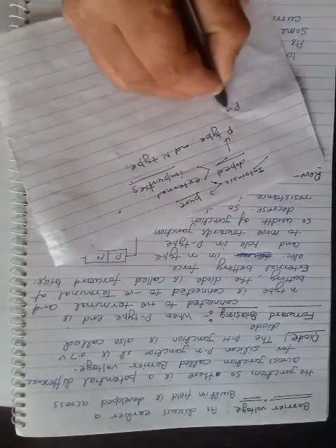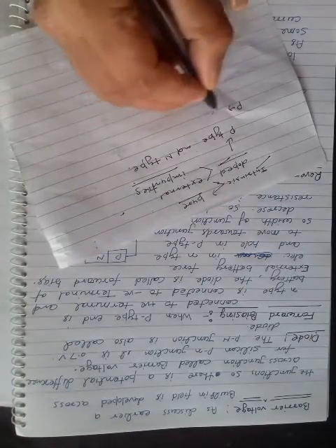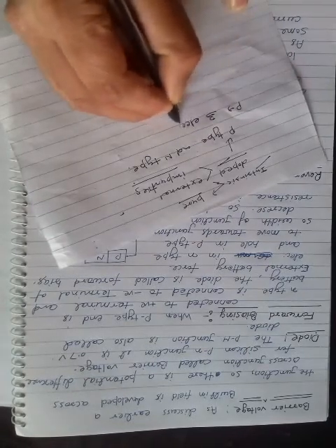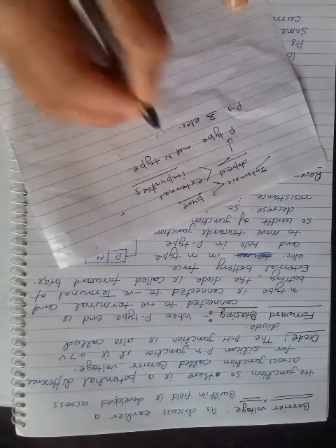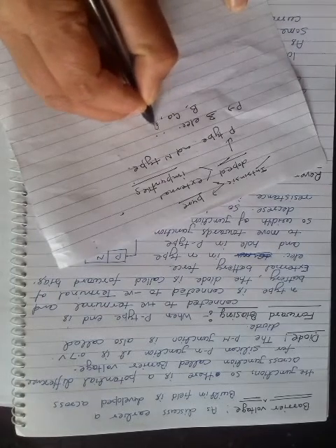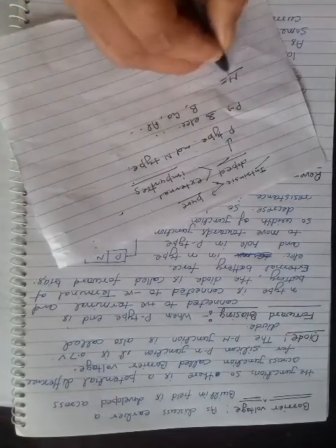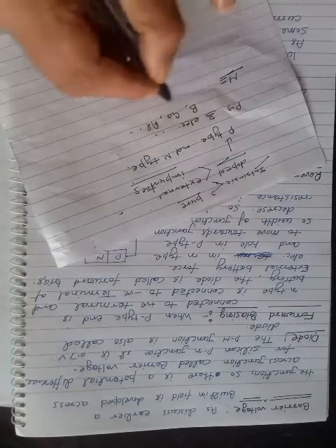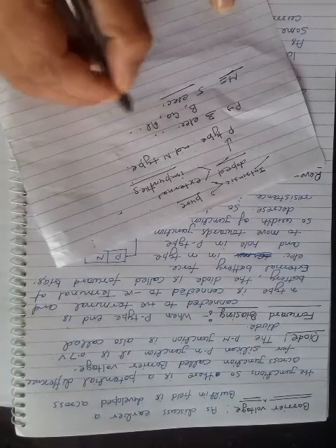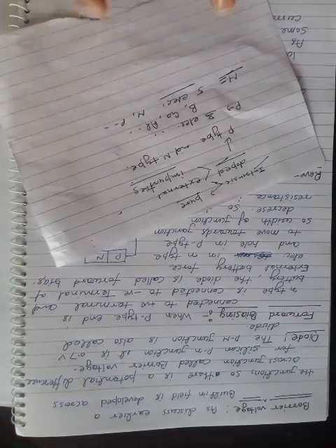In p-type semiconductors we introduce such atoms which have 3 electrons in their outer shell, like boron, gallium, aluminum and others. In n-type semiconductors we introduce such atoms which have 5 electrons in their outer shells, like nitrogen, phosphorus and other atoms.